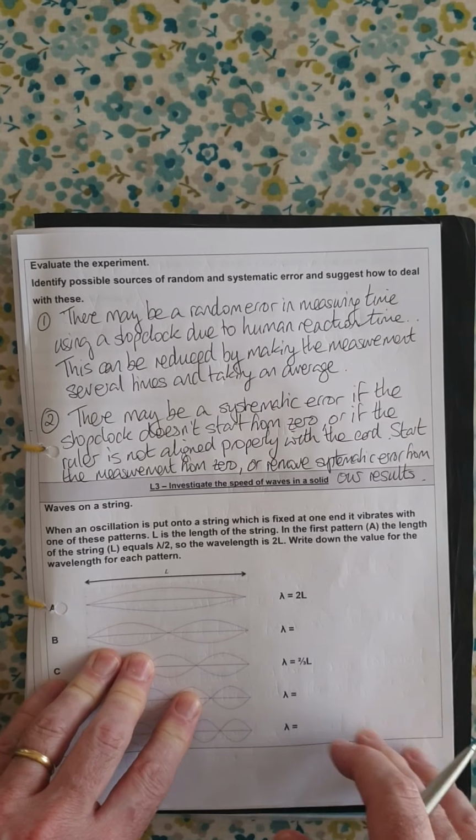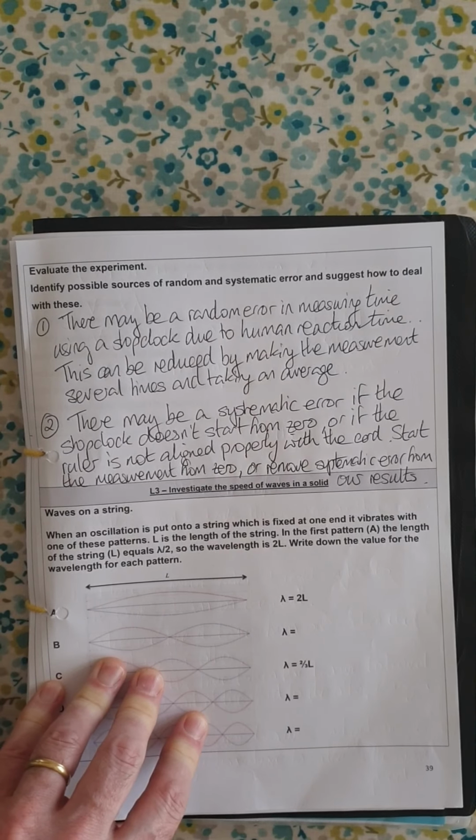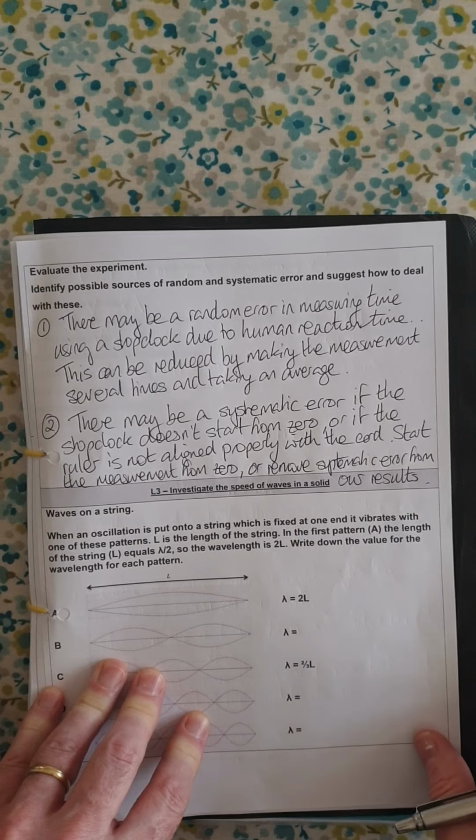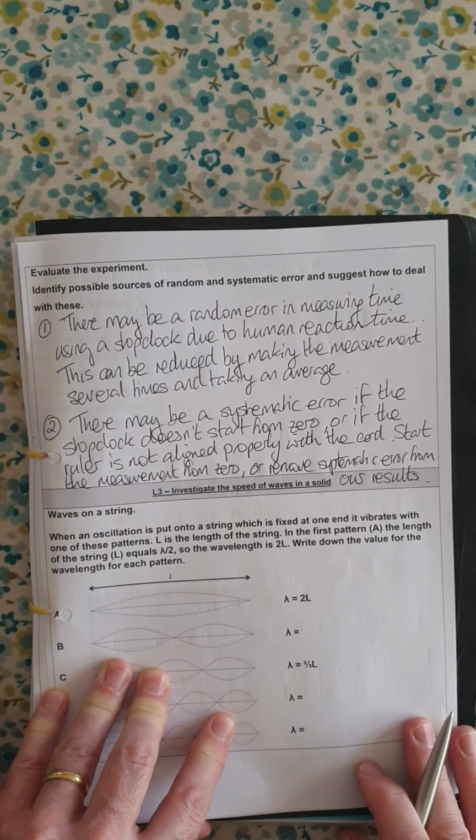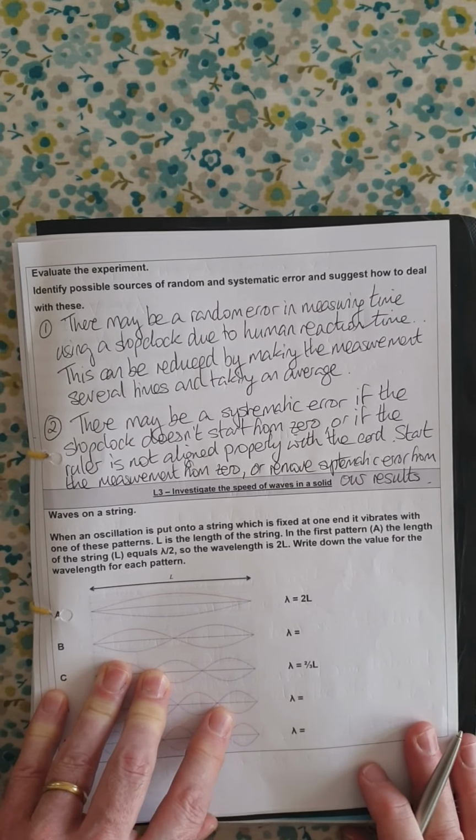Okay, so welcome to Lesson 3 in this series of lessons on the wave experiments for GCSE Physics. So we're looking at the experiment that looks at waves travelling through a solid, and again we're going to be looking at investigating the speed that the waves travel through the solid. In this case, we're going to look at waves on a piece of string.